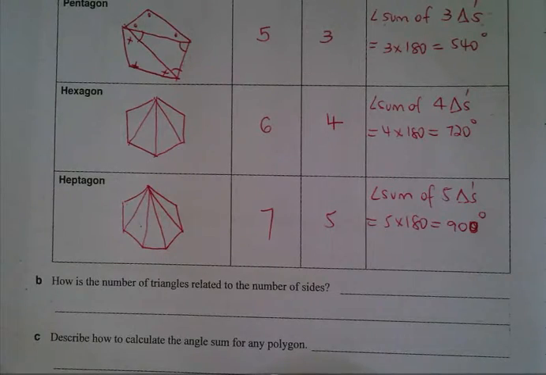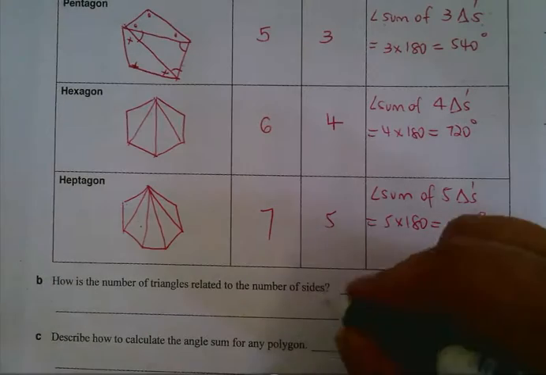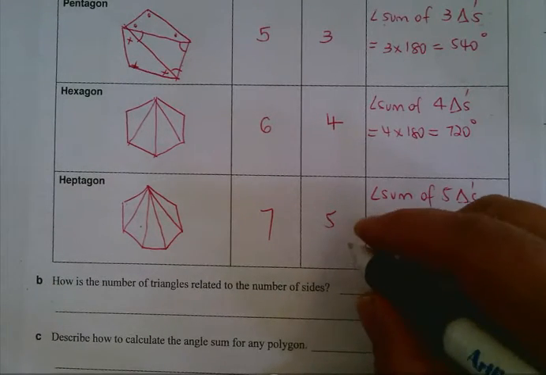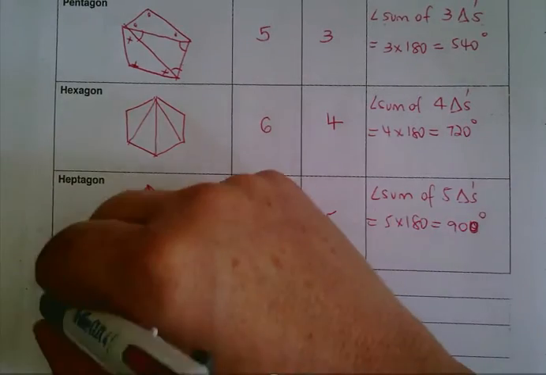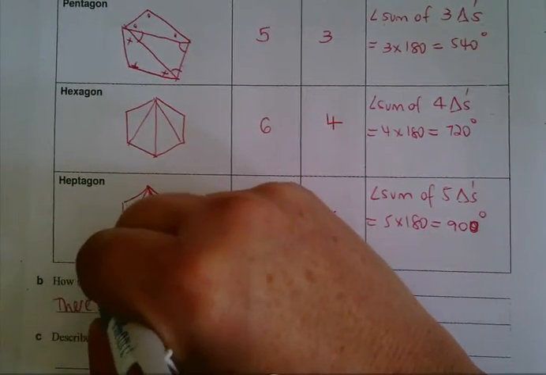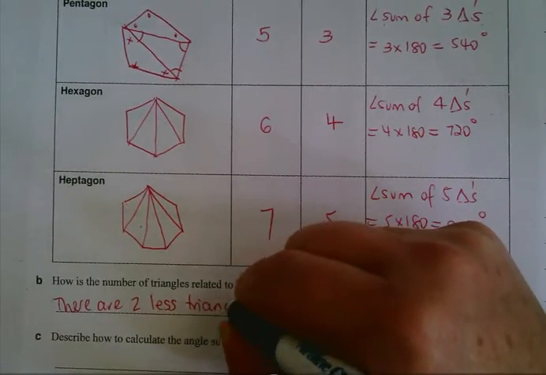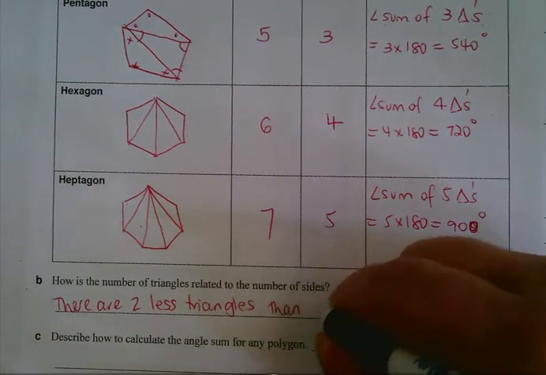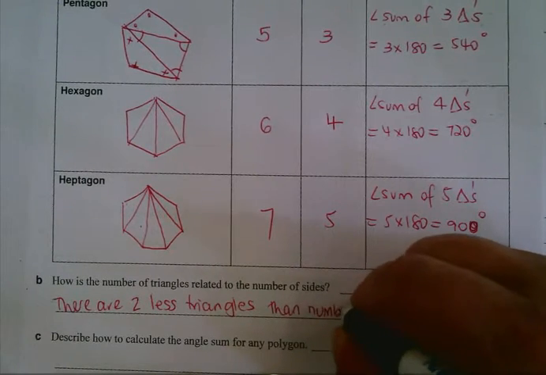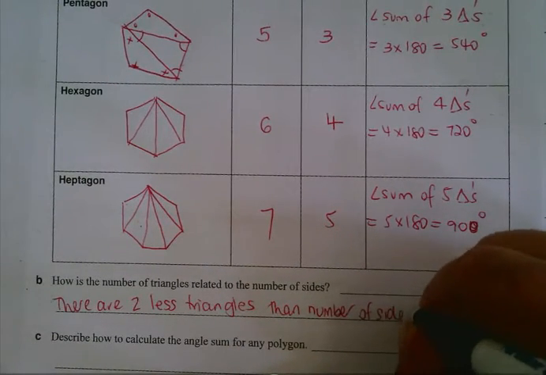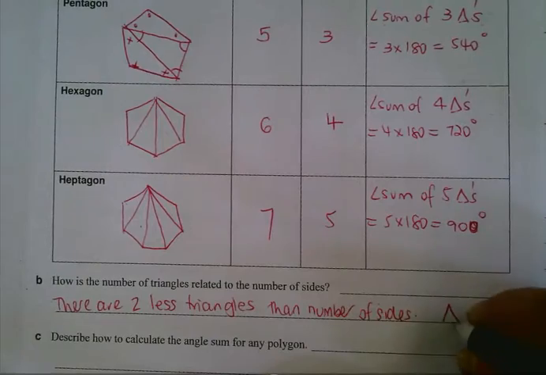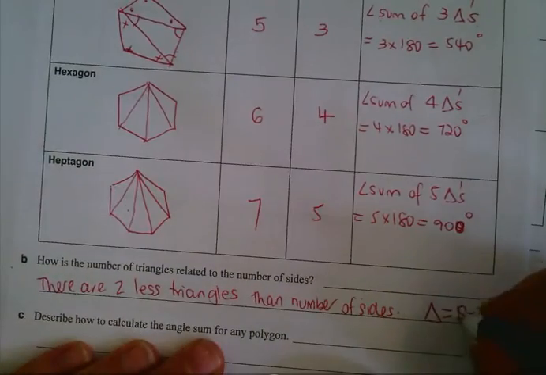So how is the number of triangles related to the number of sides? There are 2 fewer triangles than the number of sides. Let's use n for the number of sides.